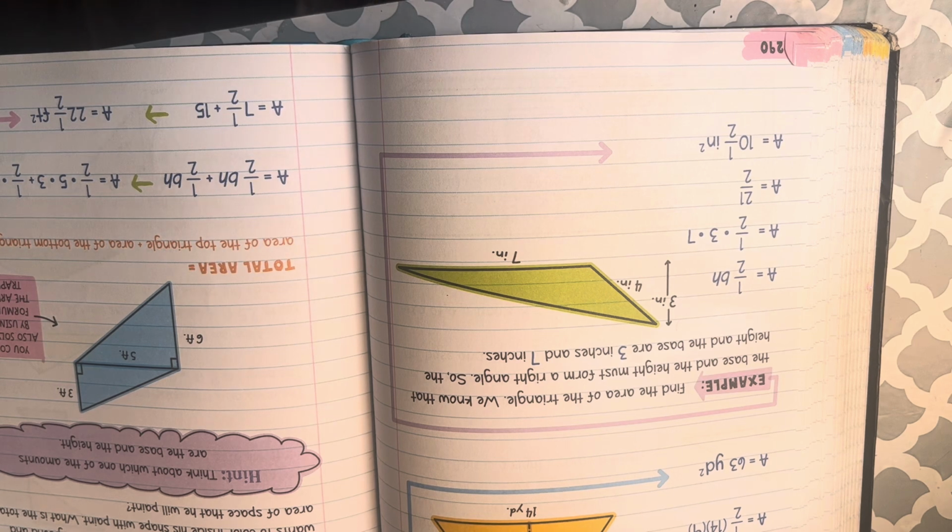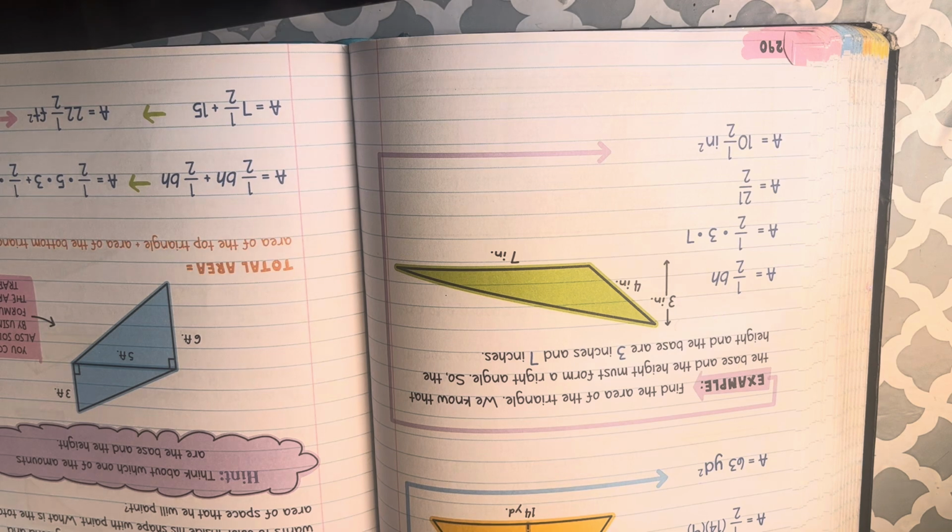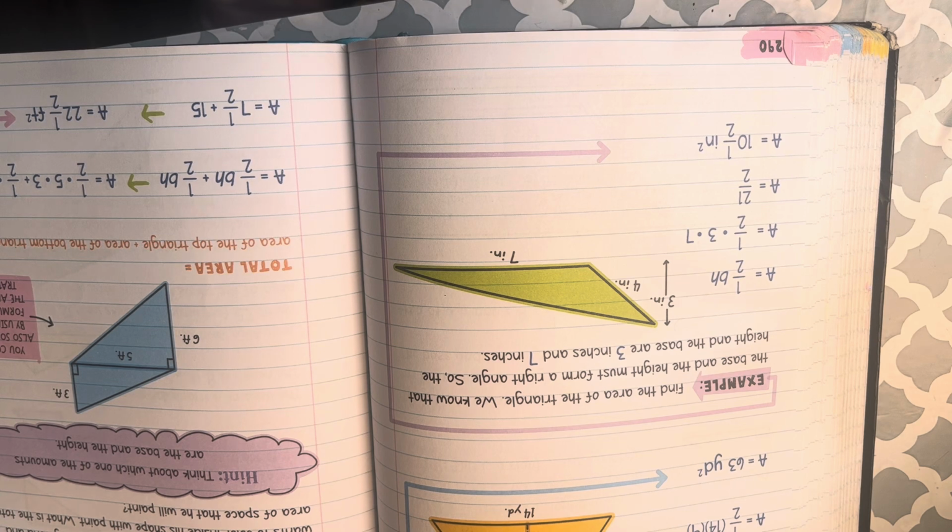Find the area of the triangle. We know that the base and the height must form a right angle, so the height and the base are 3 inches and 7 inches. Area equals 1/2 base times height. Area equals 1/2 times 3 times 7. Area equals 21/2. Area equals 10.5 inches squared.